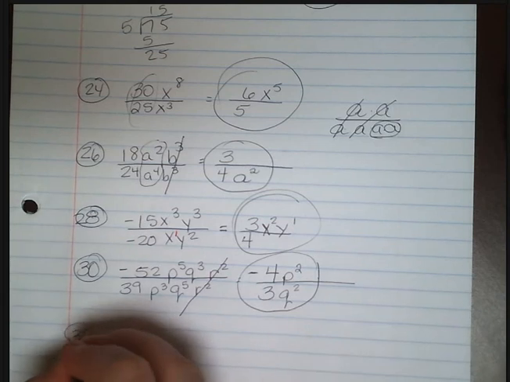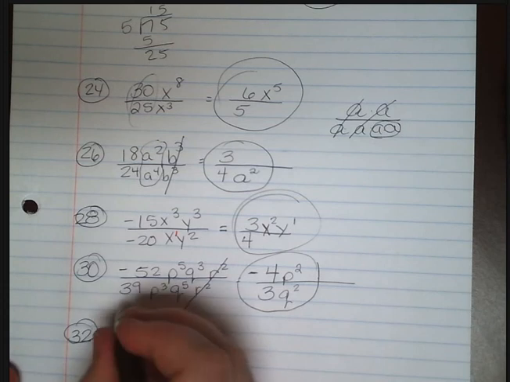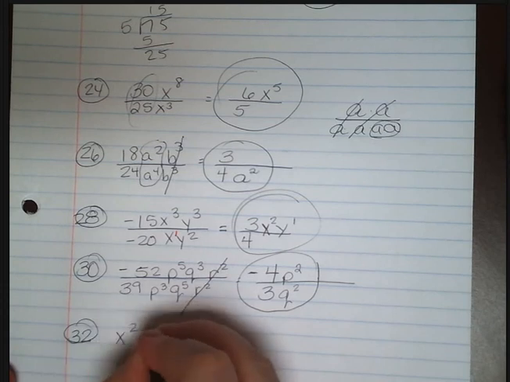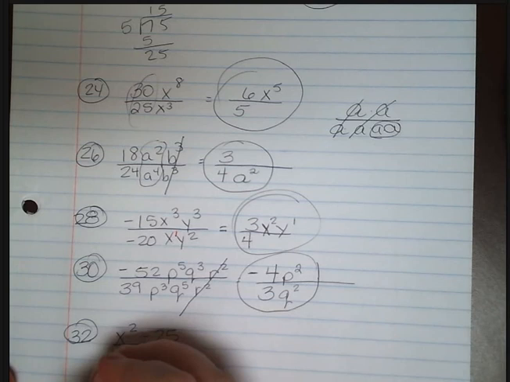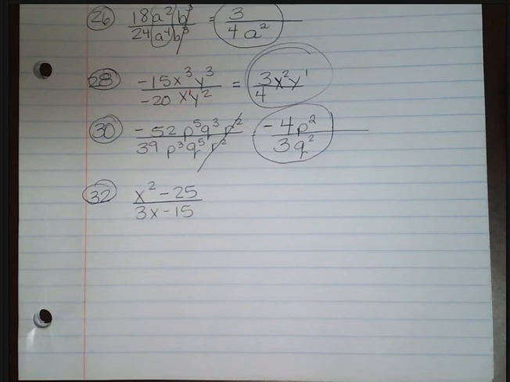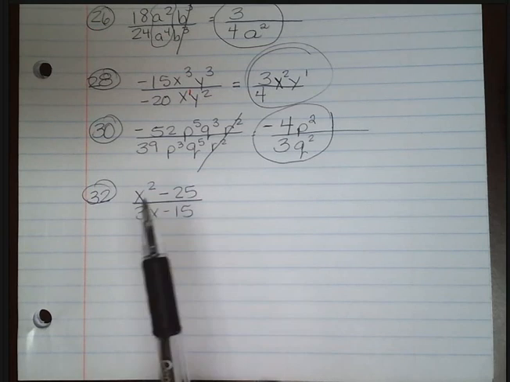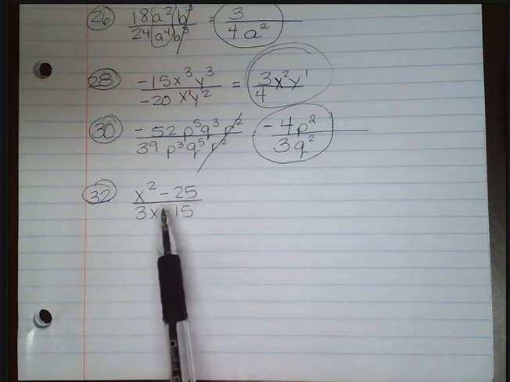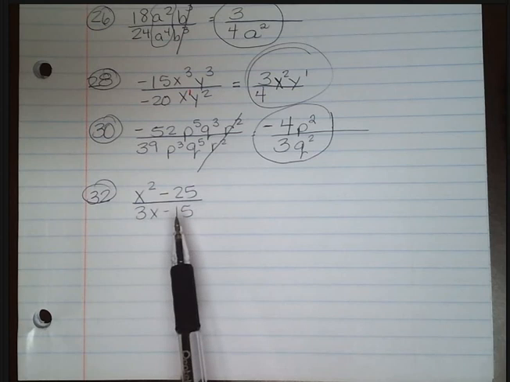Number 32. This one's a little bit different. We have x squared minus 25 divided by 3x minus 15. On this problem, we're actually going to have to factor in order to simplify. Whenever you notice that you have more than one term, or when you see addition and subtraction signs, that's going to let you know that you're going to need to factor.